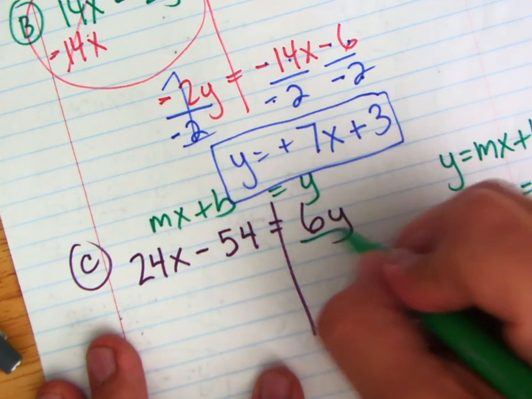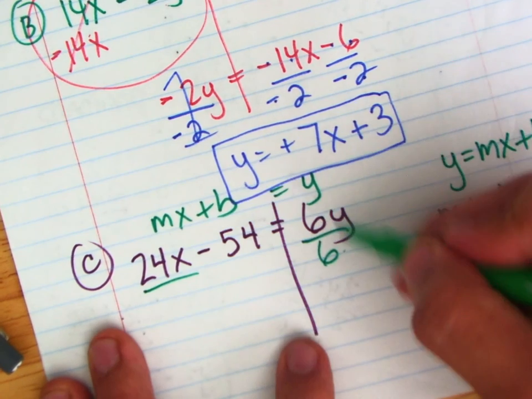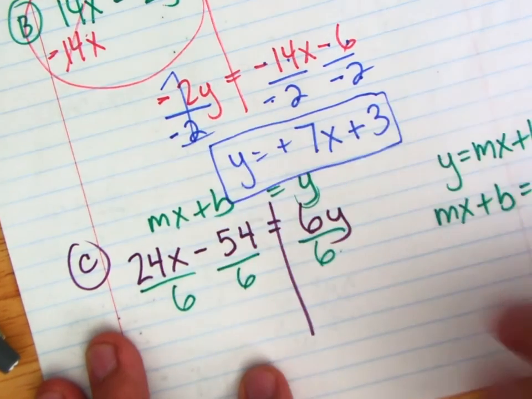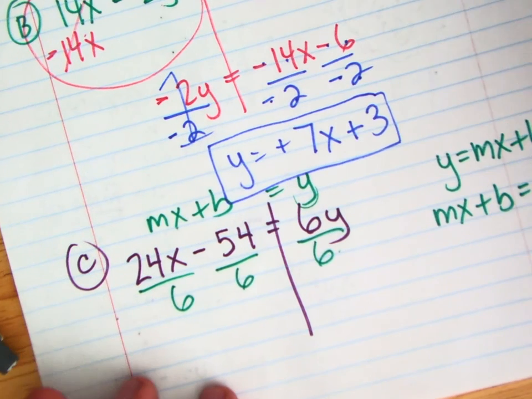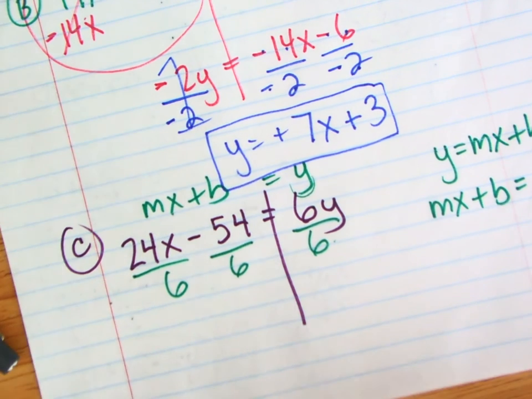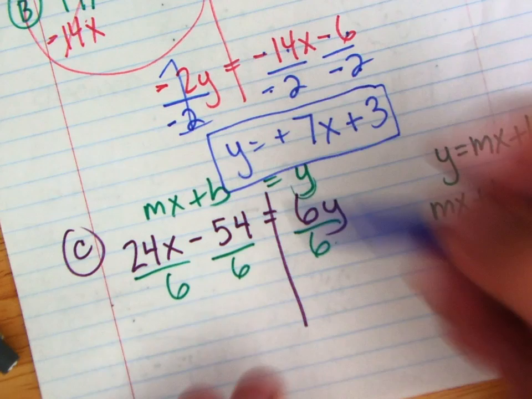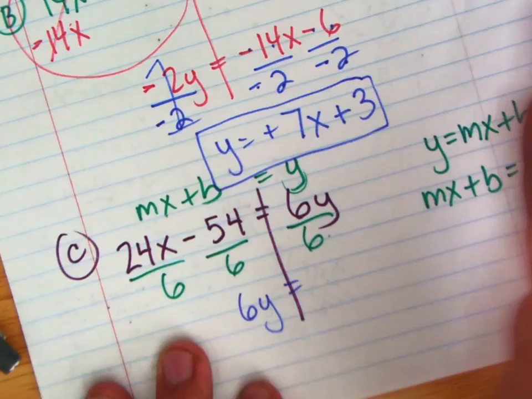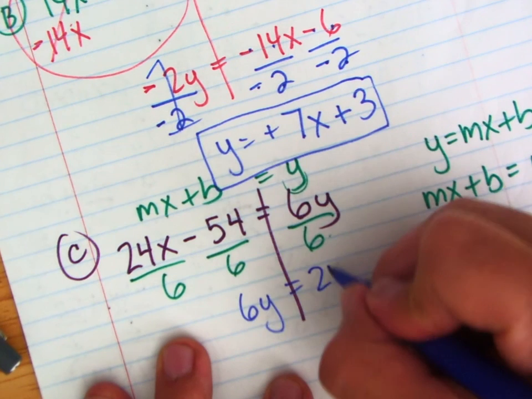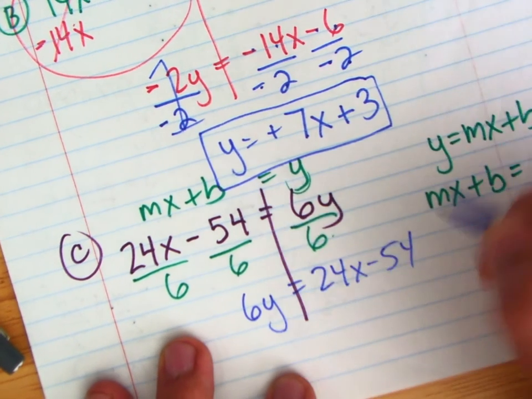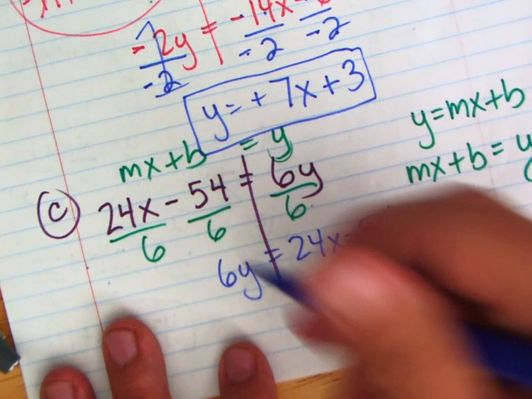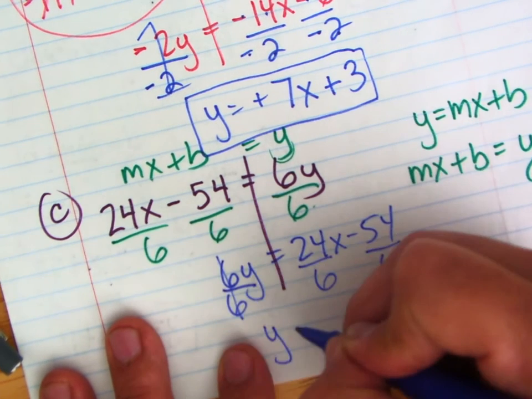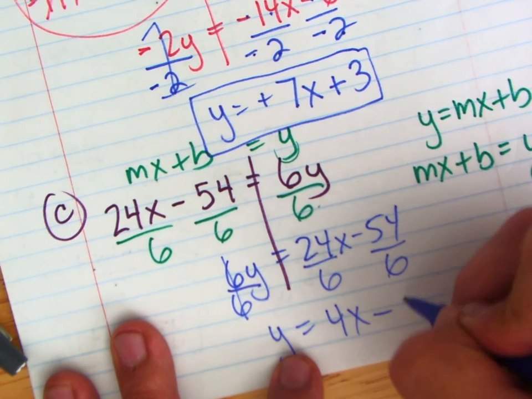You could just divide by 6, right? Because there's your y right here. I want the y. So I'm going to divide by 6 and then solve it and then leave it as is. Or what can you do? Just flip them. If it's confusing, just flip them. You got 6y over here. You don't have to do opposites because you're just switching them. You got 24x minus 54. Now what do I do? Yeah. Divide by 6. Very good. Divide by 6. Y is equal to 4x minus 9.